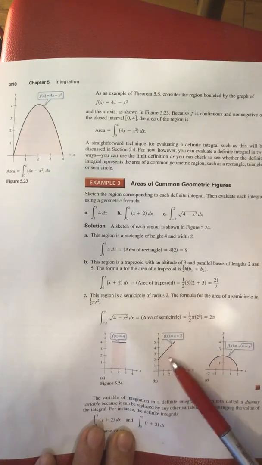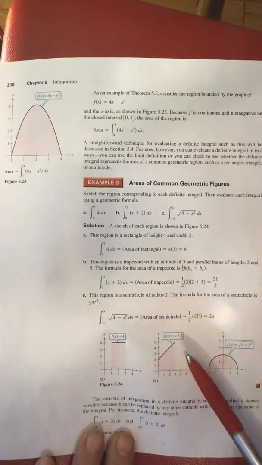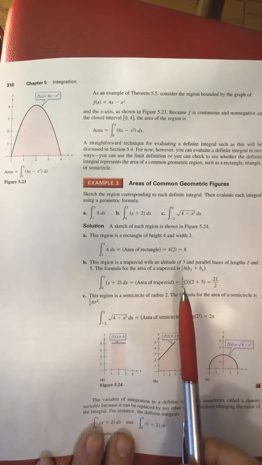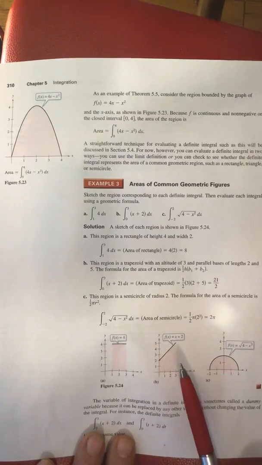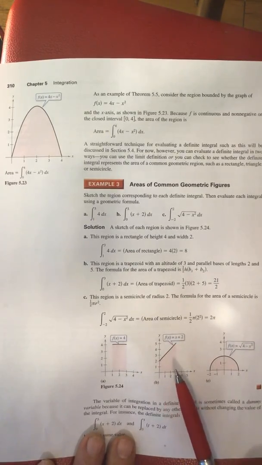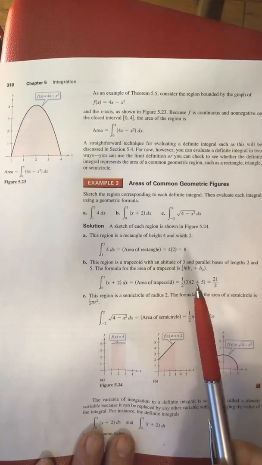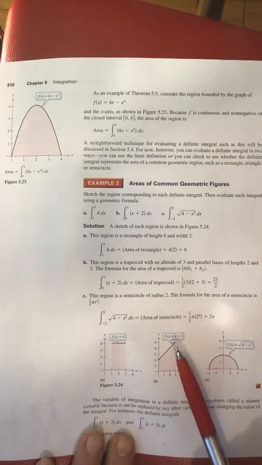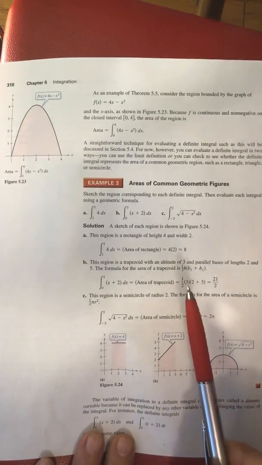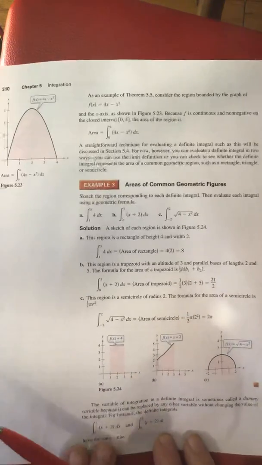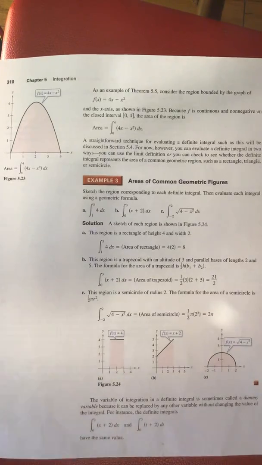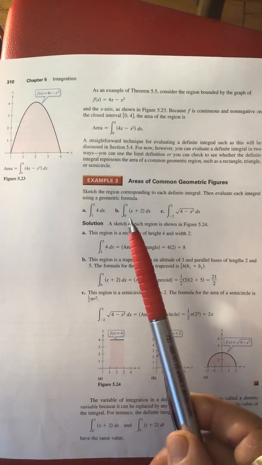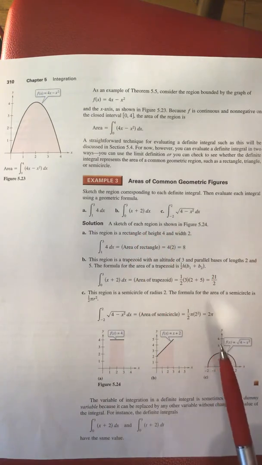Well, we can figure out this area. It's a trapezoid. We can find the area of a trapezoid. It's 1/2 the parallel bases. Well, that's 2 and 5, this height, added together, times the width, which was the 3. And so you get 21 halves, or 10 and 1/2 square units. So sometimes to evaluate a definite integral, we can just use geometry.